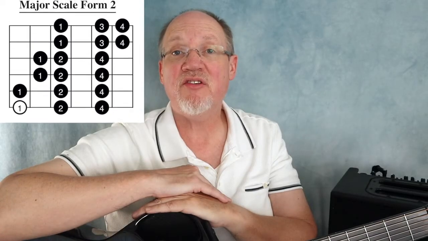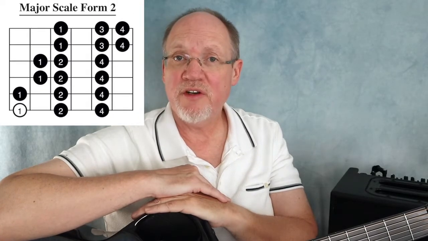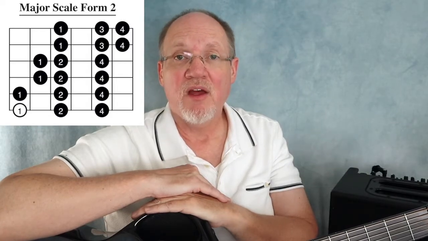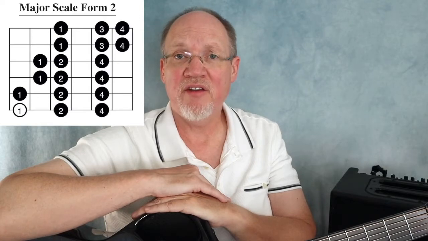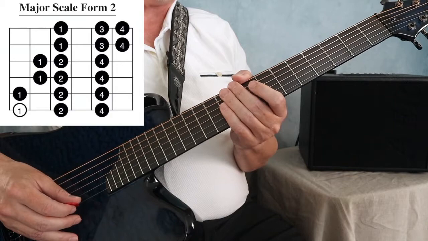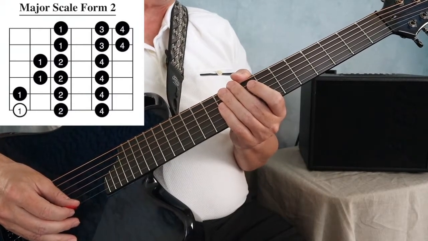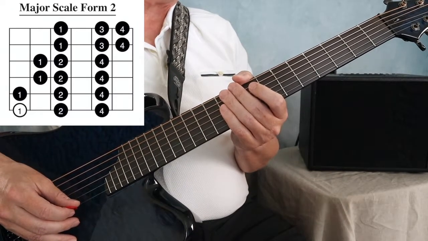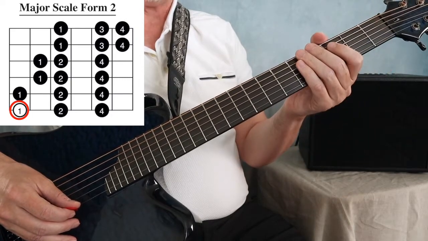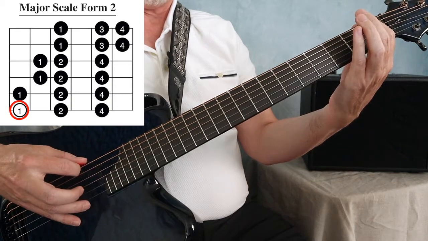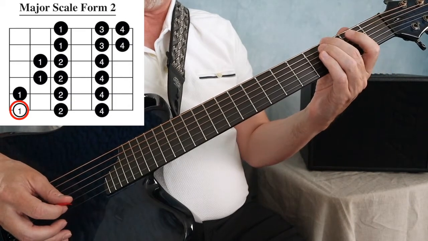Moving on to major scale form 2. In this one, you're going to be shifting around a little bit. I personally found this one fairly easy to memorize because the pattern is the same every 2 strings. Major scale form 2 also begins on string 6, this time with your 1st finger, and notice that even though your first 2 fingers you play with are 1 and 2, they're not on adjacent frets. You have finger 1, and then you scoot over a little bit and play finger 2.